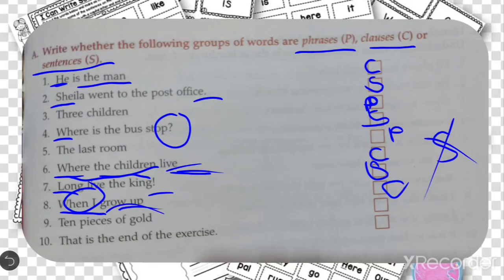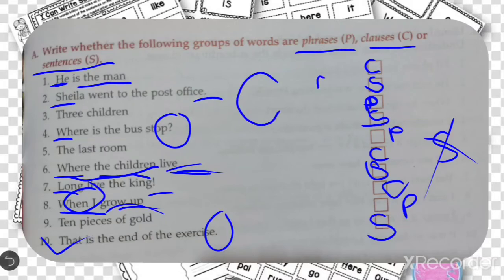It's only four groups of words. So it's known as phrase. And the last one, that is the end of the exercise, starts with a capital letter and ends with a full stop. So it's known as sentence. So students, I hope that this exercise is very clear to you, and I hope you understand very well what are clauses, what are phrases, and what are sentences.